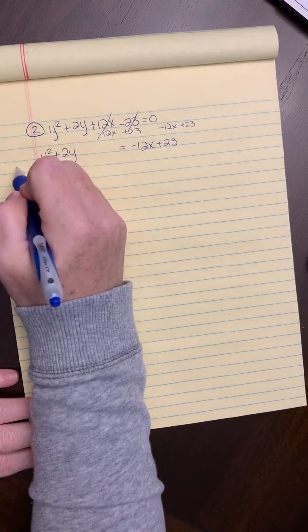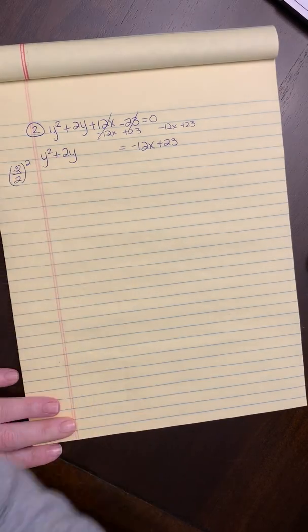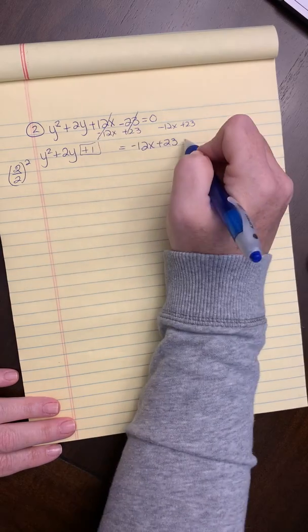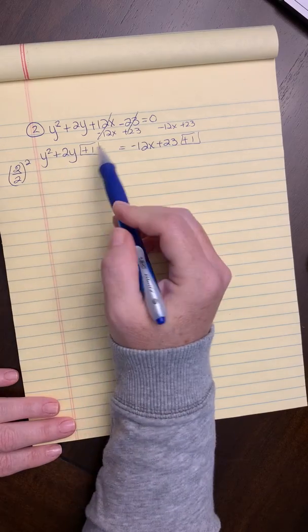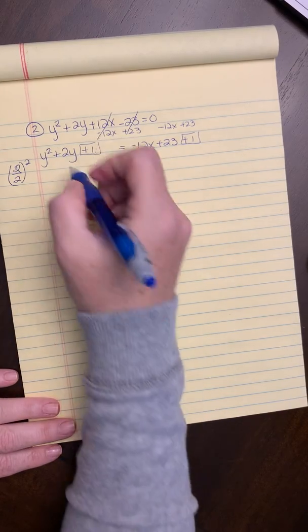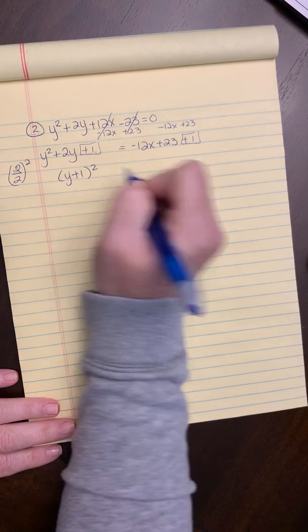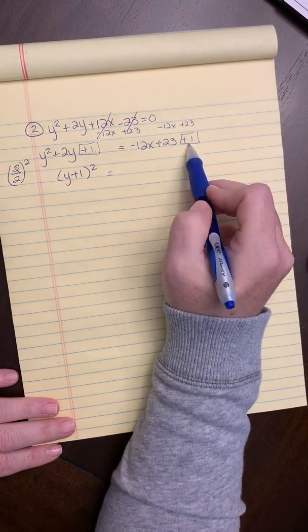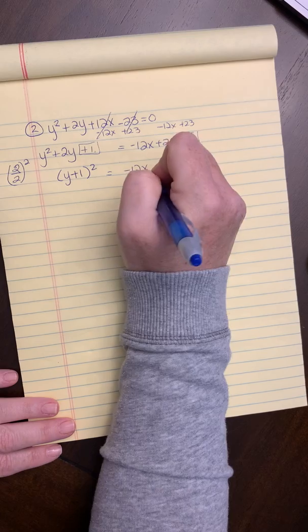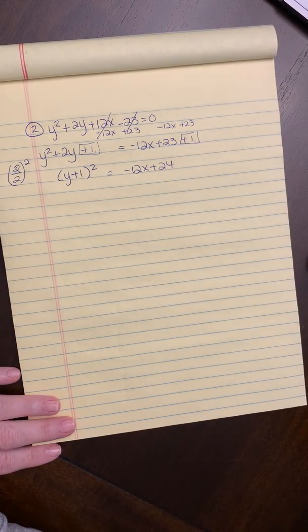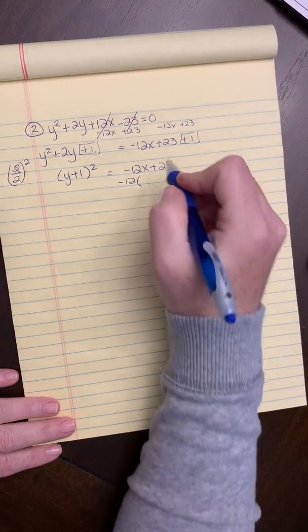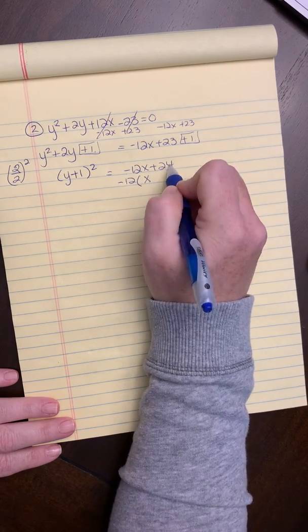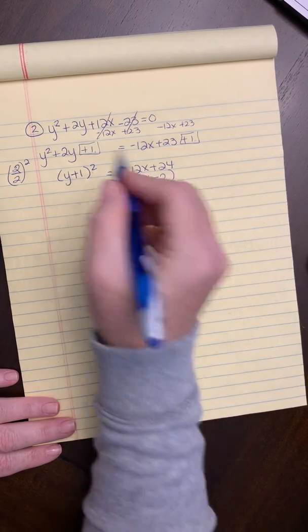And from there, we take our b value, divide it by 2, and square it. That gets us a magic number of 1. Perfect square trinomial. The square root of 1 is 1. 1 plus 1 does get me 2. Over here, when you combine your like terms, you get negative 12x plus 24. And then you're going to take out what they have in common. Since the negative is in front, we take that with it. So this gets me an x, this gets me negative 2.